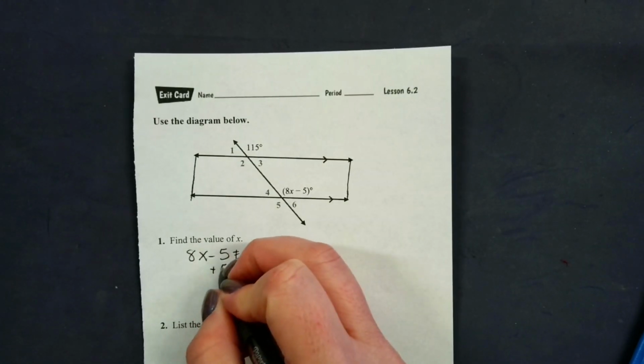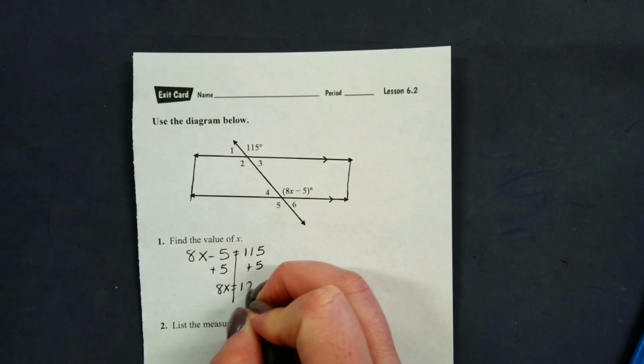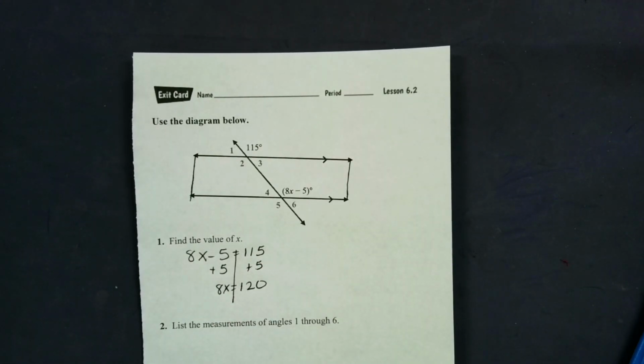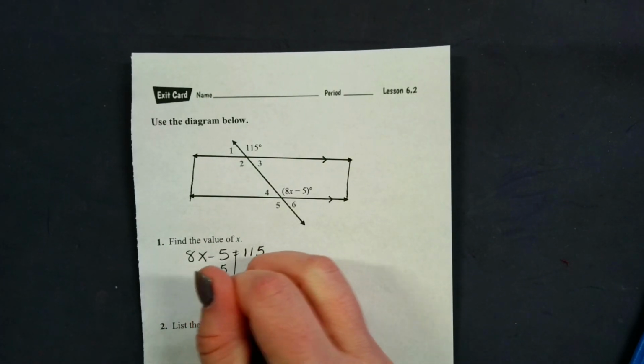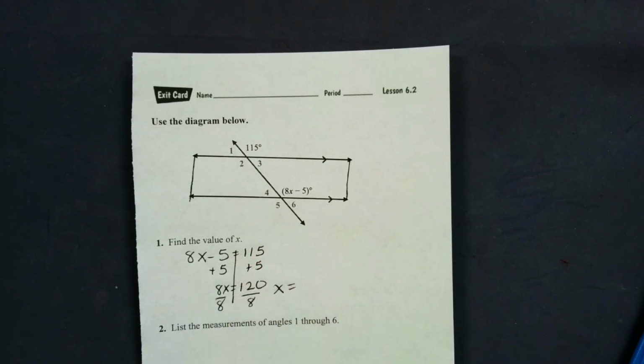I'm going to add my 5. Now what should I do? Divide by 8. And what's 120 divided by 8? 15.